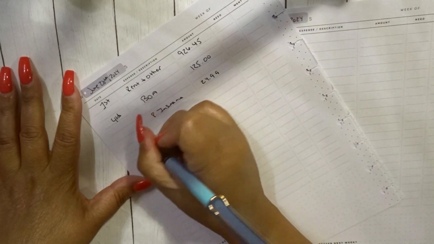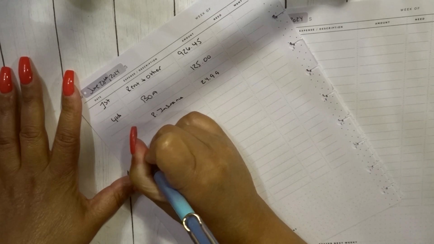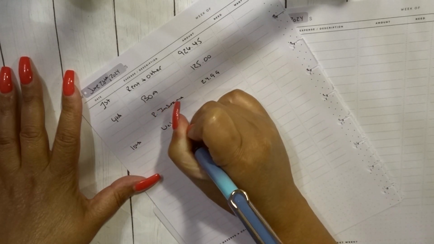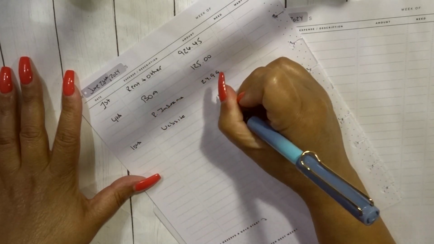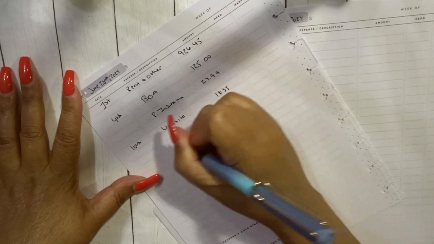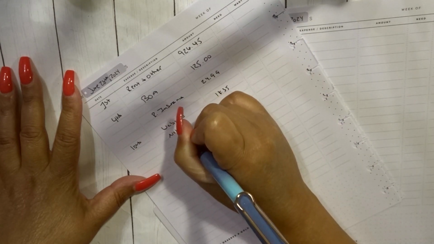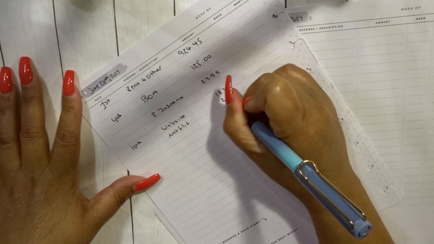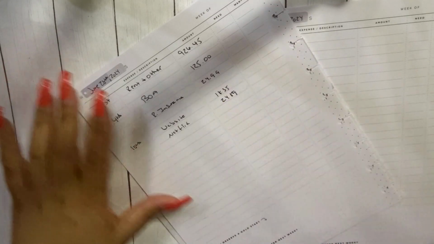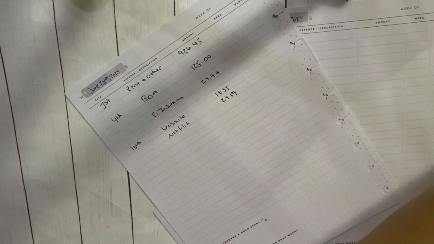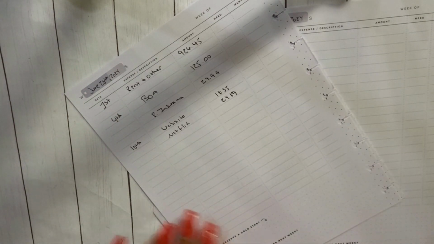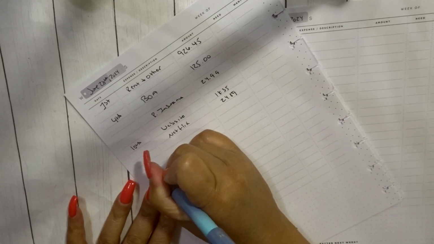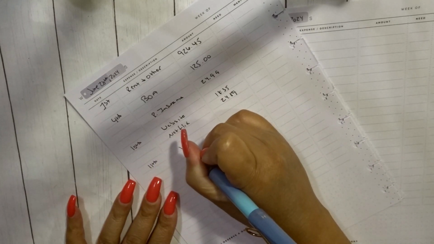And then on the 10th, we have my website, which is $18.35. And then we also have Netflix, and that is $24.89. And then on the 11th, which is already paid, Verizon.